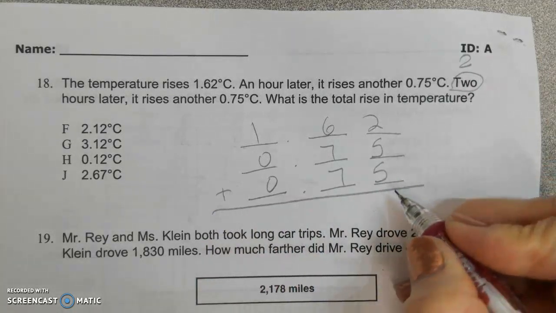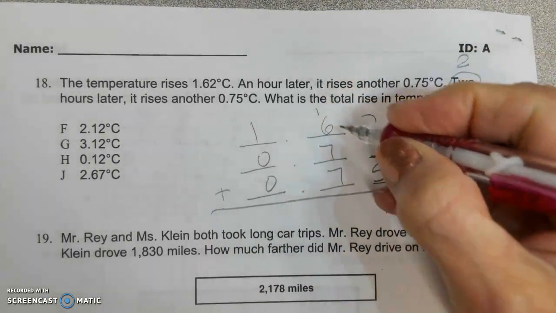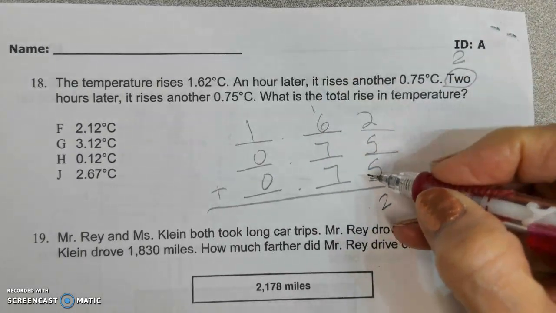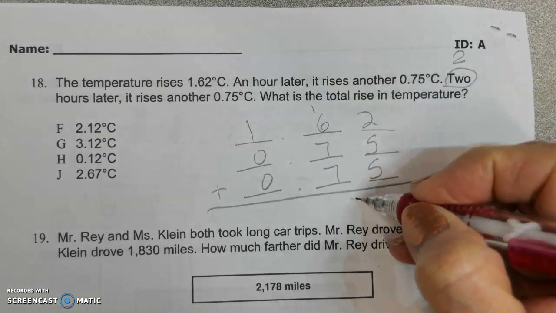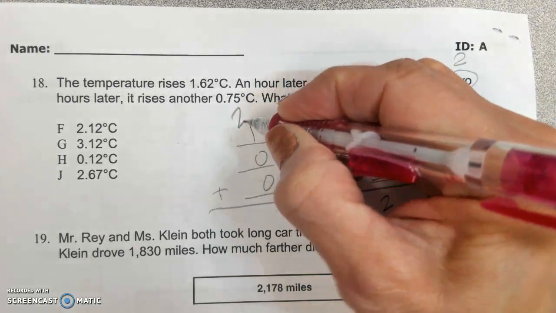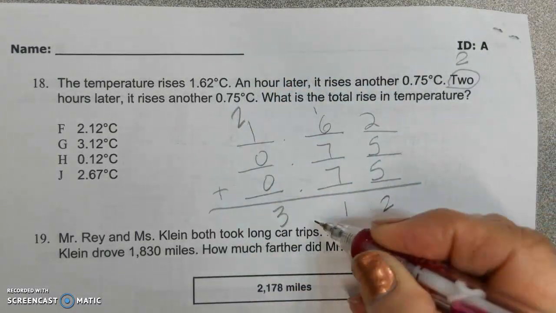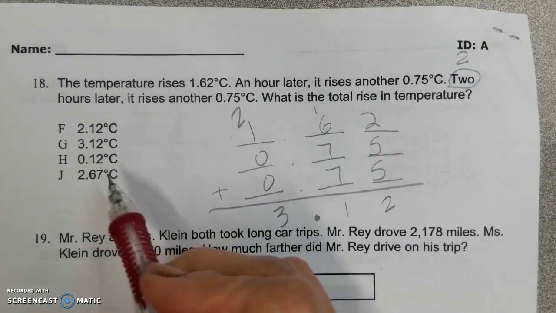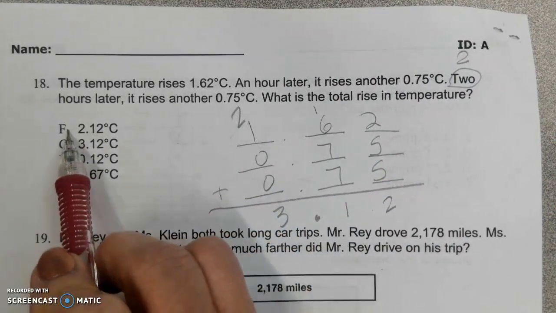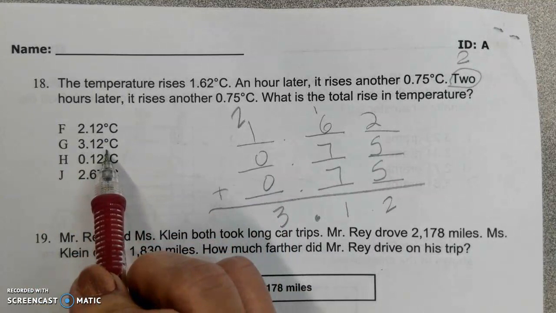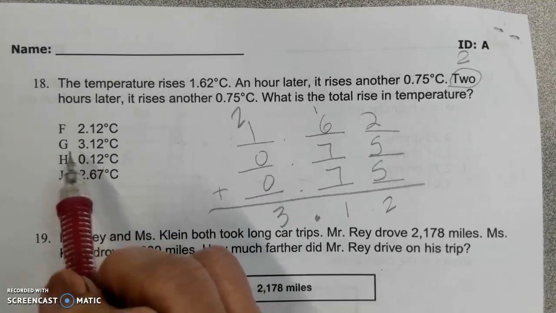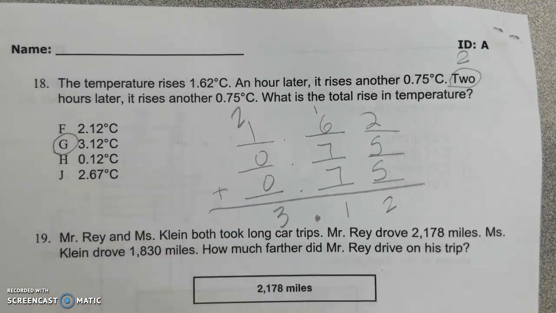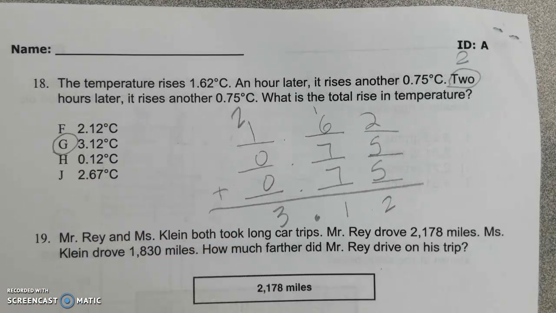When I add the numbers together, I get 12, 21, and 3. So the answer then is 3 12/100. Carefully selecting, noticing that 2 12/100 is here, also 12/100, so I must carefully select my answer choice to avoid a careless mistake.